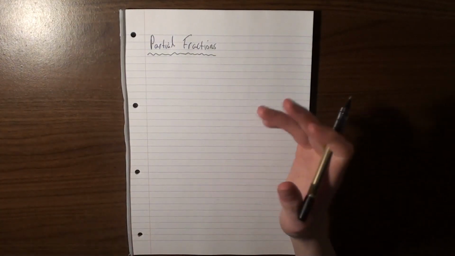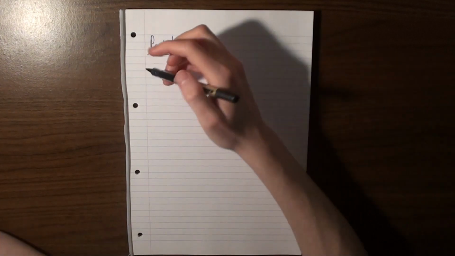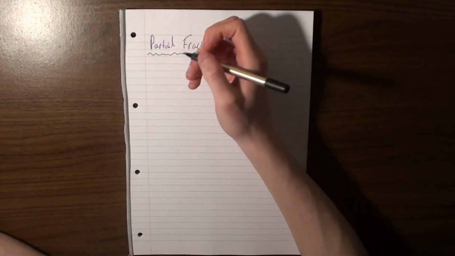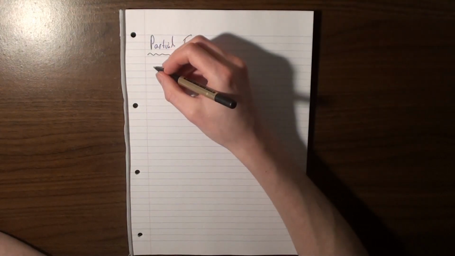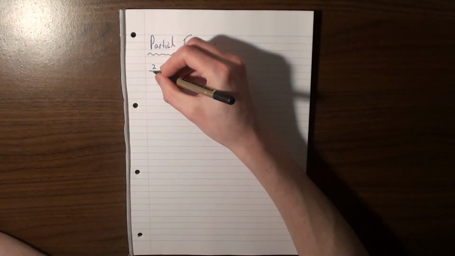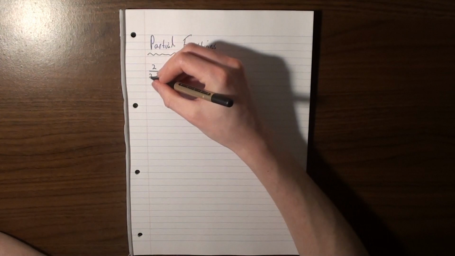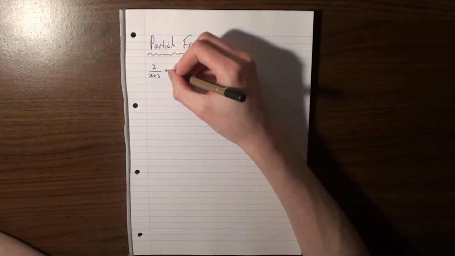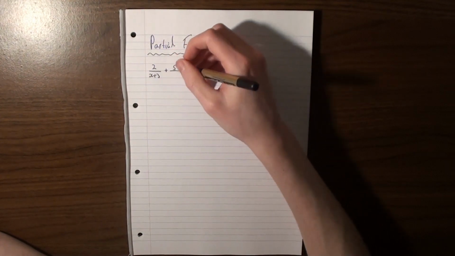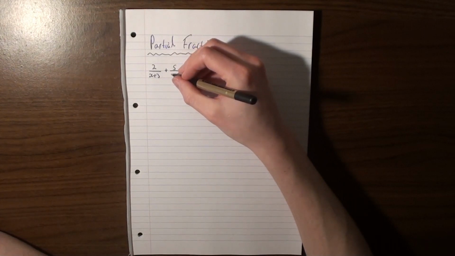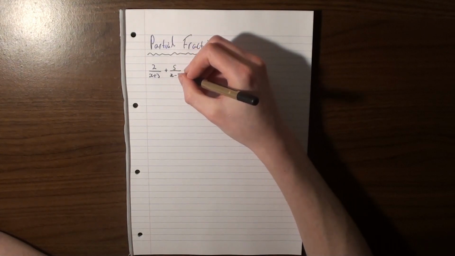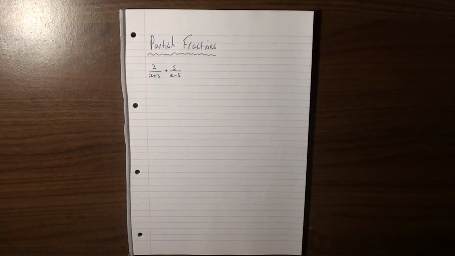We've looked at things like if we had two fractions being added together. So let's look at some algebraic fractions. Let's say that we had 2 over x plus 3 plus 5 over x minus 5. Just making one up off the top of my head.